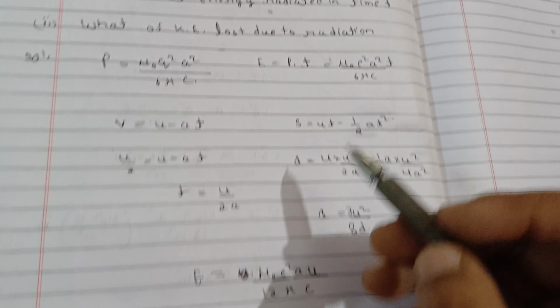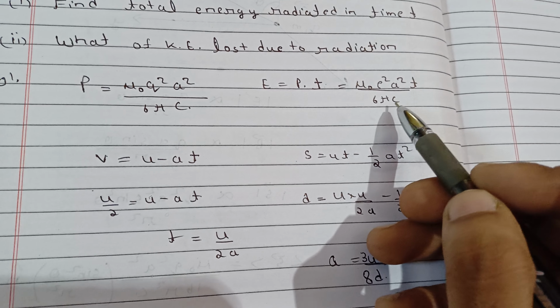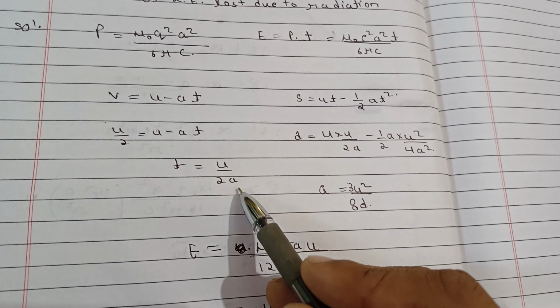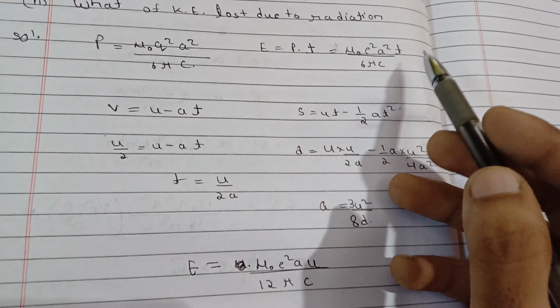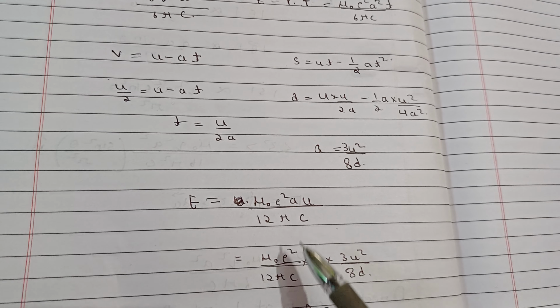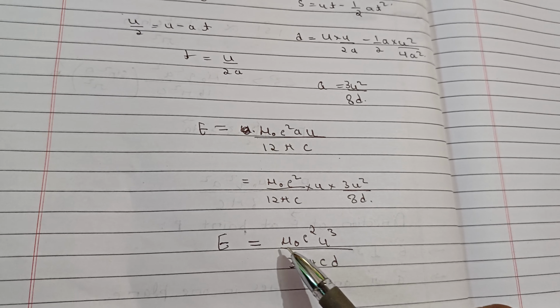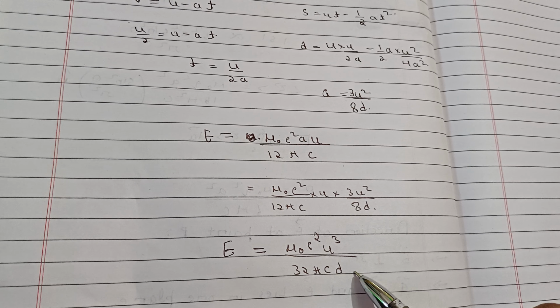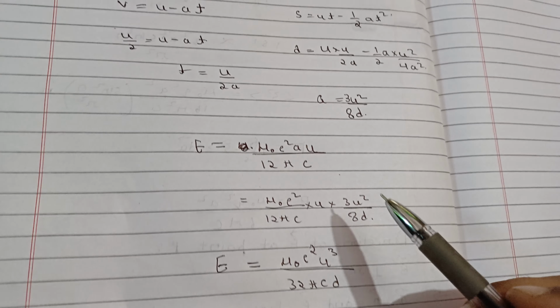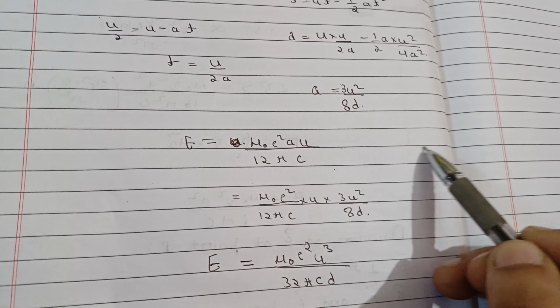So energy is this: mu naught e square a square T by 6 pi c. So just substitute the value of T. In place of a, just substitute this, and in the last substitute T here. So you will get this value, and in place of a, again we can substitute this, so you will get your energy in terms of the known terms: mu naught e square u cube by 32 pi c d. So this is the energy which is radiated when the electron is decelerated from u to u by 2.